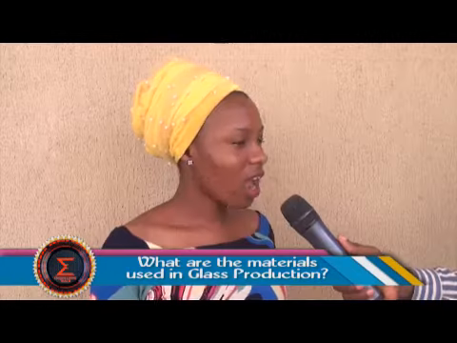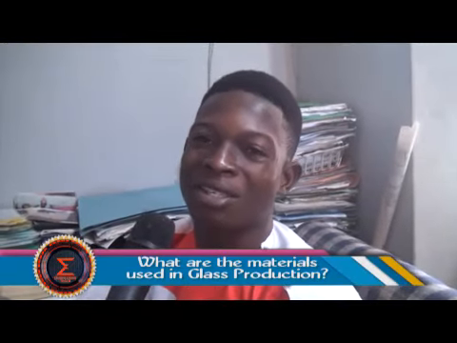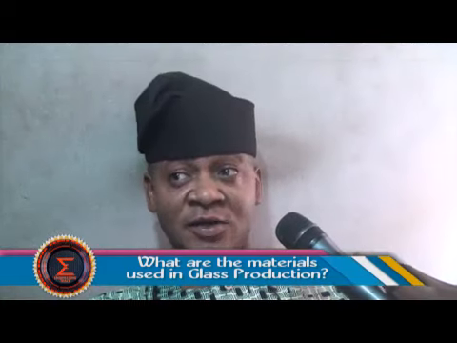No idea. Iron. They use this cow bone. Production of glass. What I think they use in the production of glass is waste materials like these cans.